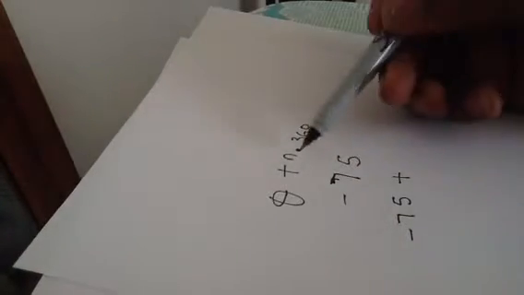Your n could be any integer. It really doesn't matter. By integer, I mean a whole number, no decimals, no fractions, nothing. So you could put 1, 2, 3, 4, 5, and you could put minus 1, minus 2, minus 3, minus 4, minus 5. It really doesn't matter.